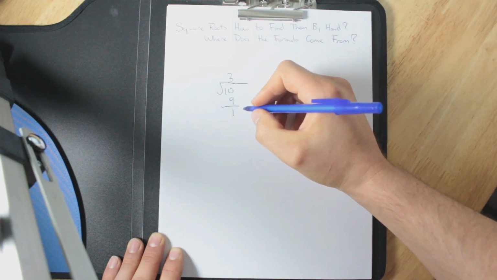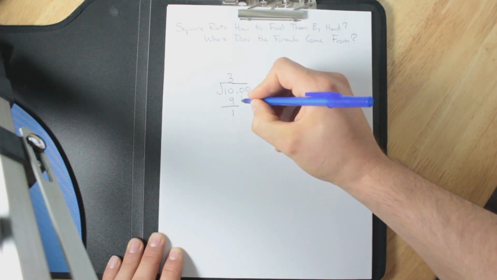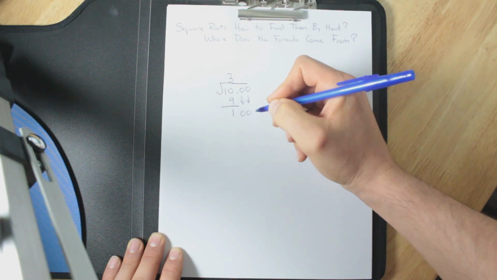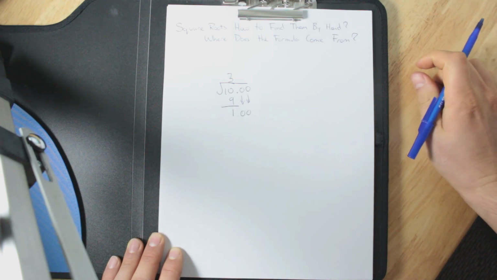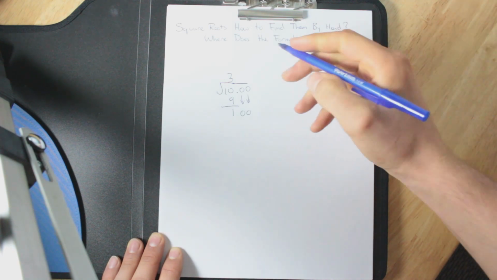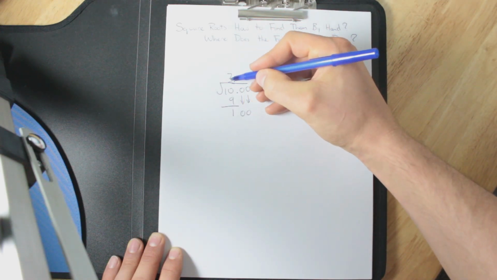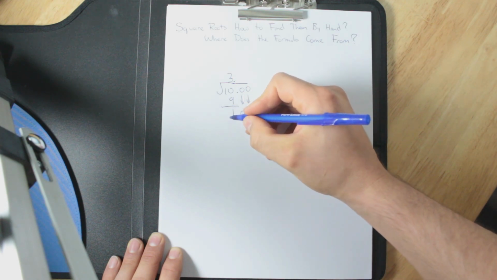I'm going to add some decimals in here so that I can continue to bring down additional decimal places to continue with this square root. Now, at this point, what I'm trying to do is find the rest of the number after 3 that is going to make up for the difference remaining, which is 1.